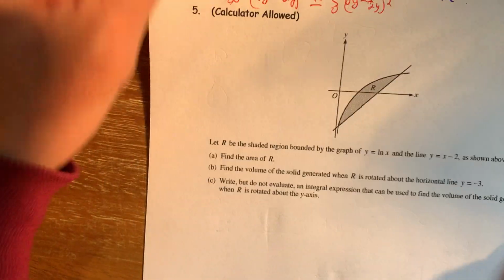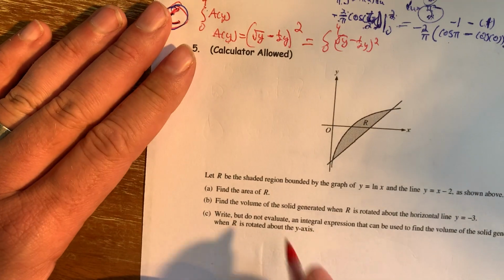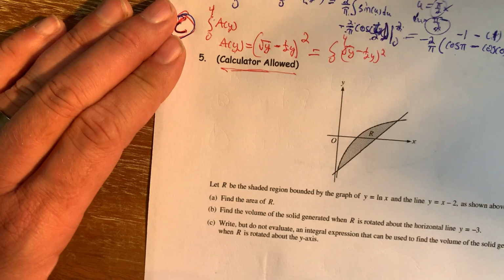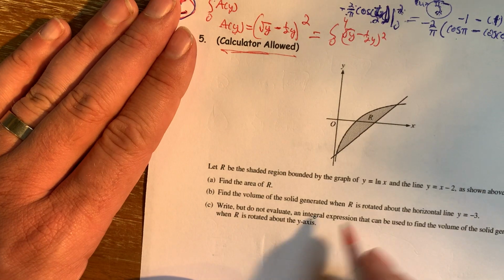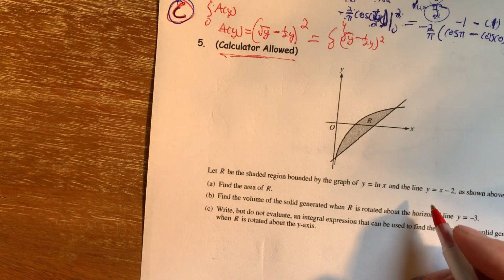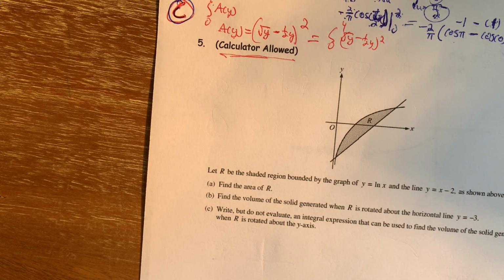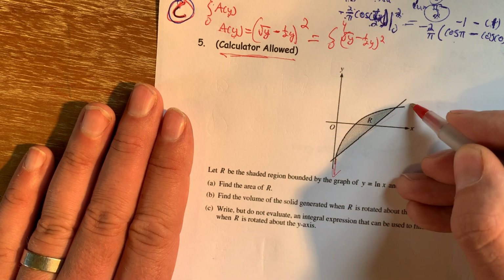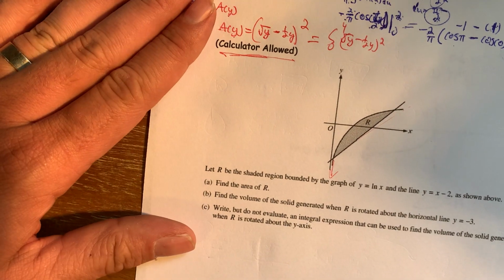All right, last one, guys. Let's see if we can do this on our own. Here's R. This is calculator allowed. Here's R. It's natural log of x and x minus 2. Confirm in your head that you know which one is going to be which. Hopefully we know that natural log of x is going to be here with this asymptote, and x minus 2 is the linear one. It's the straight one. Find the area of R.